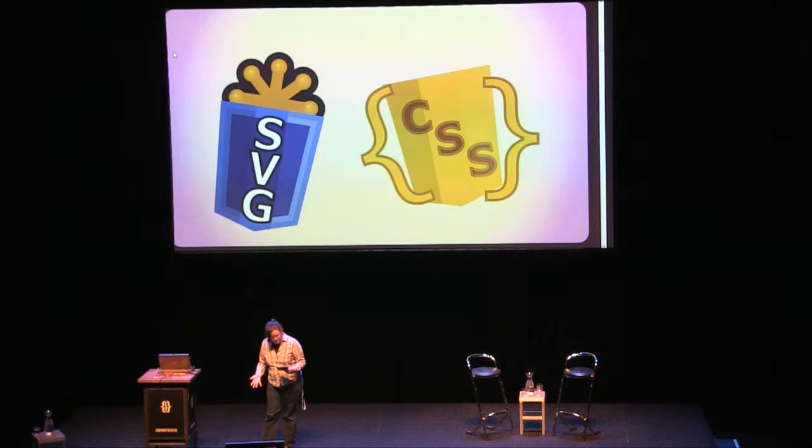But things are getting better. Bugs are getting squashed. Gaps are getting filled. SVG and CSS are moving forward together, the dynamic duo bringing easier interactive graphics to the World Wide Web.